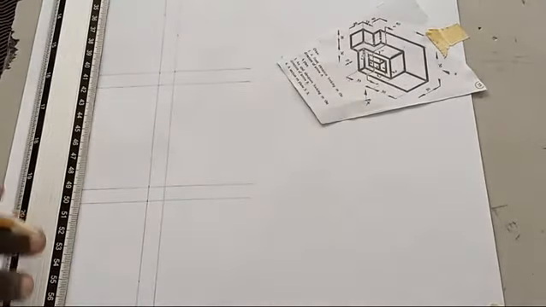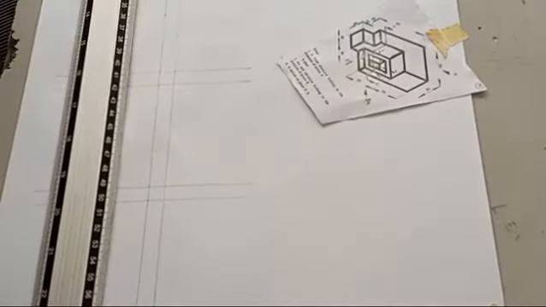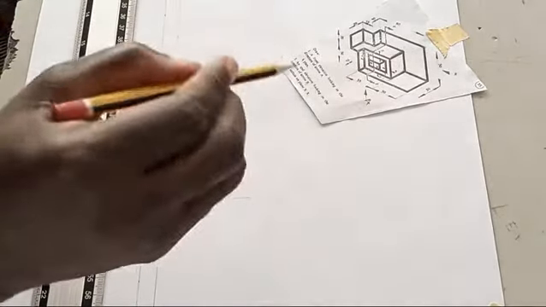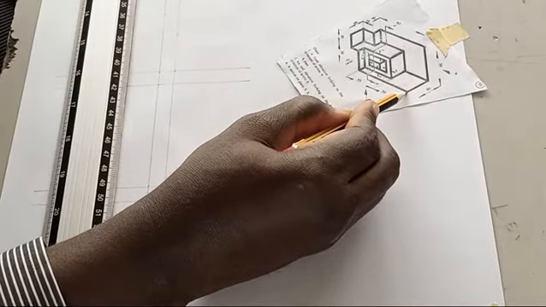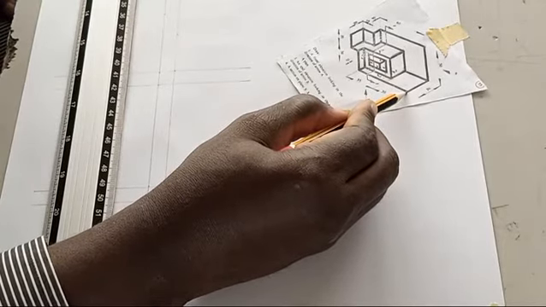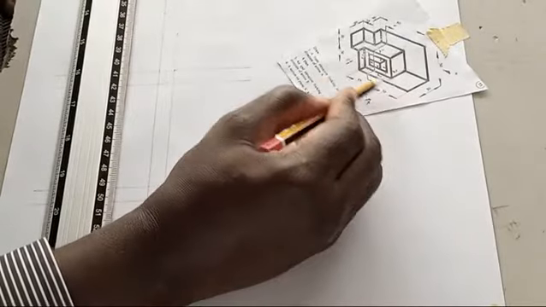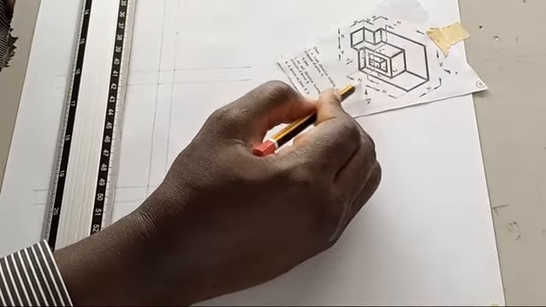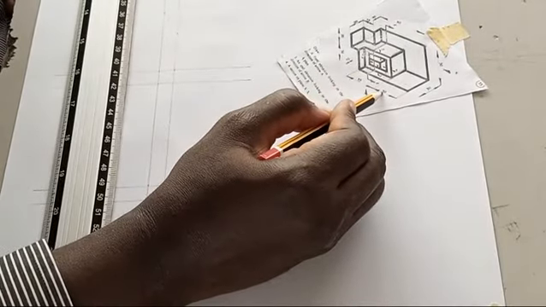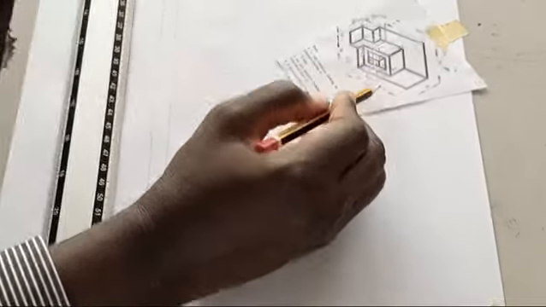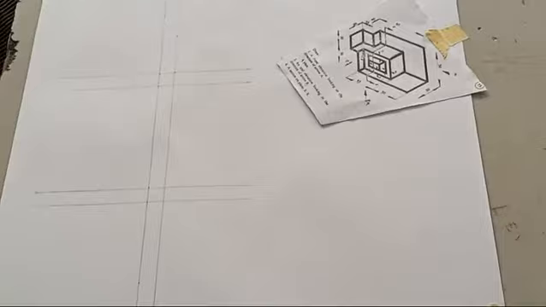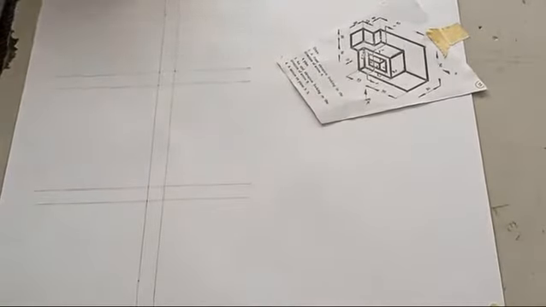Now let us start. For the front elevation, this is the right end of the front elevation. From here to here is the same thing as 30 plus 35. That is in total 65.